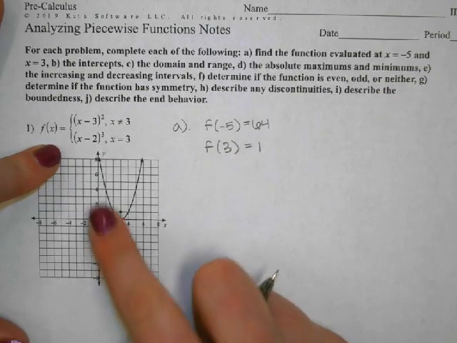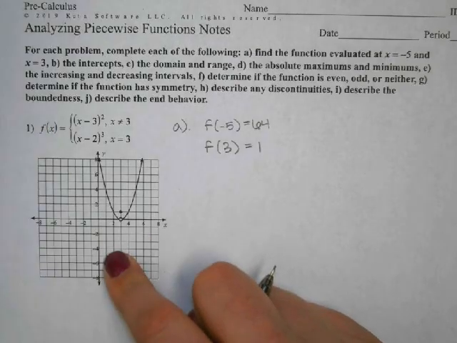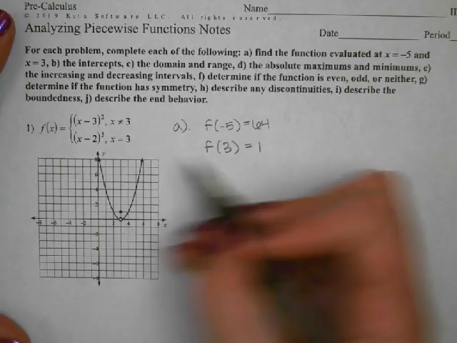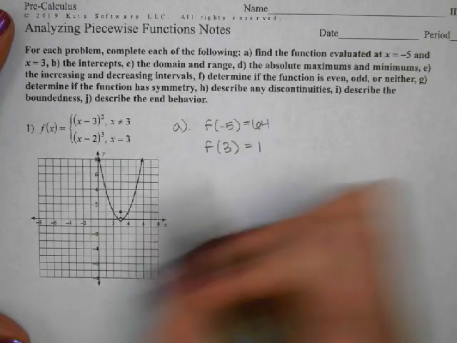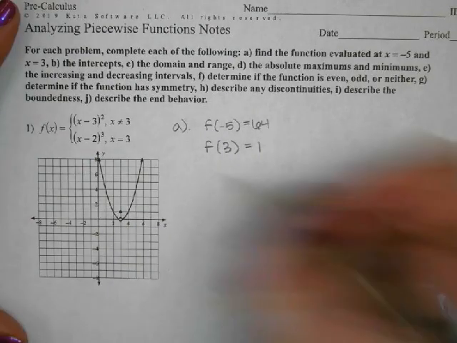With the -5, we wouldn't be able to evaluate that using the graph because the x value of -5 has a y value that's off the grid that we have. However, for an x value of 3, we would be able to look at the graph and see that that's a y value of 1. So we could do that.